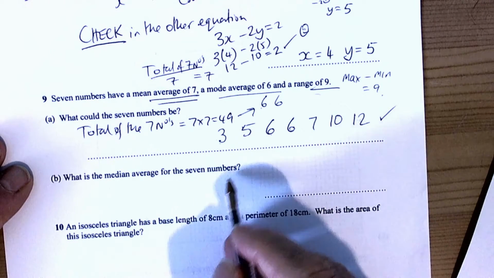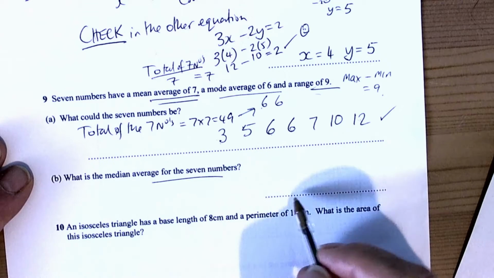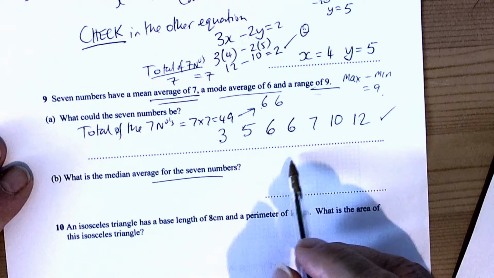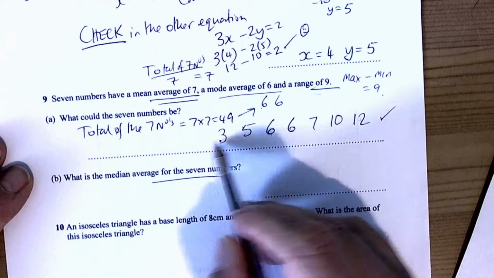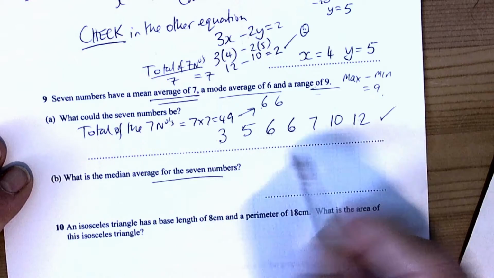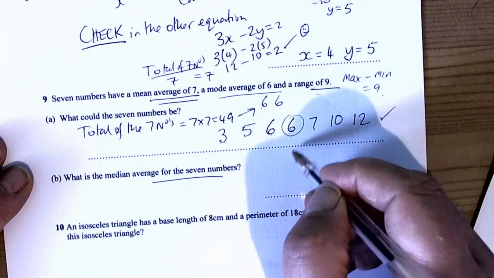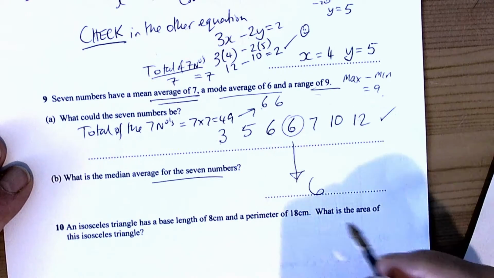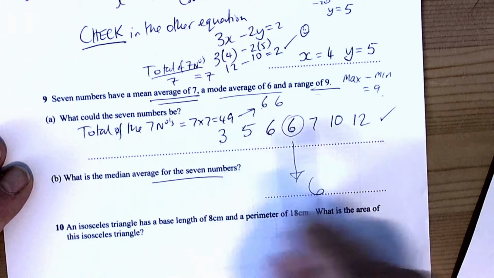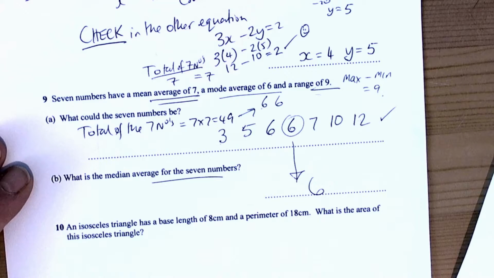What is the median average for the 7 numbers? Well, this will vary depending on what you had in your answer. But the median is the number in the middle, when they're in size order. So this list is already in size order, so the median is going to be the middle. So in this case, it's going to be 6. You might have a different answer here, though. It really depends on what numbers you chose here to give you the conditions asked for.